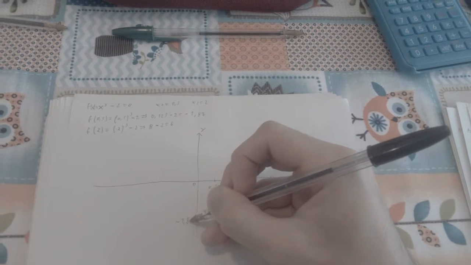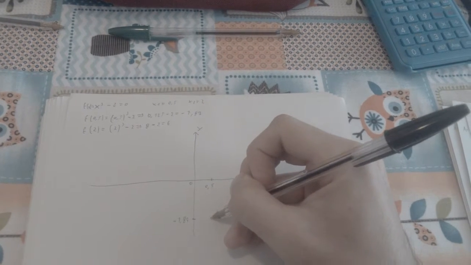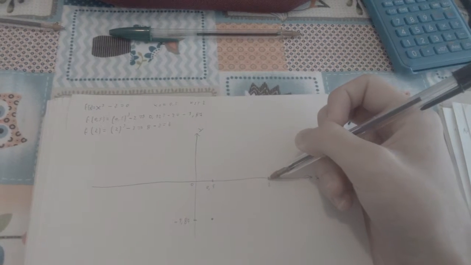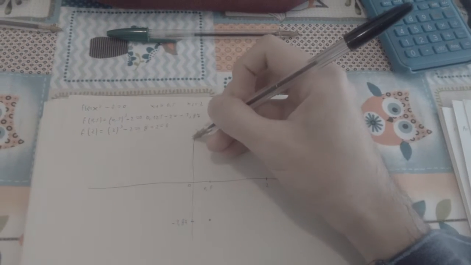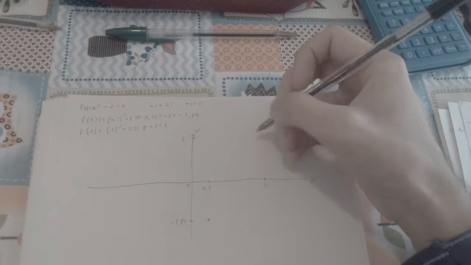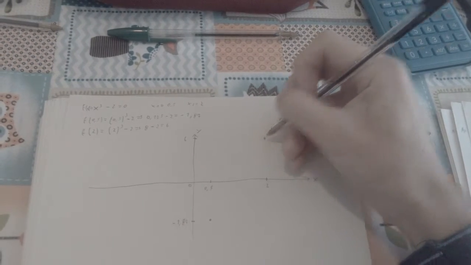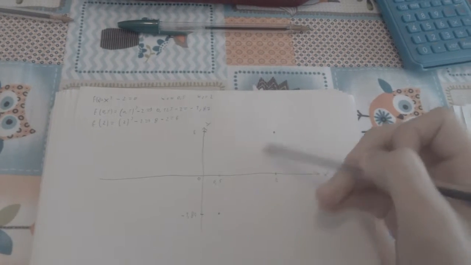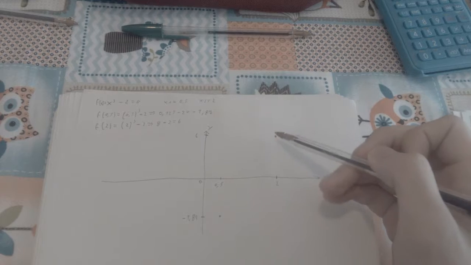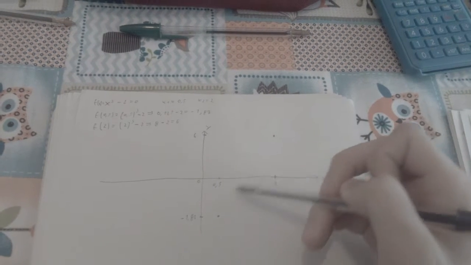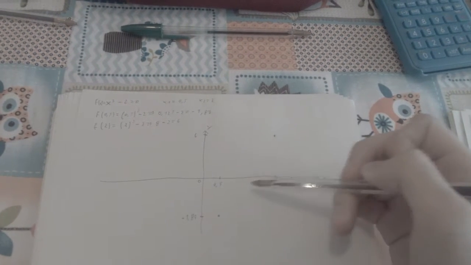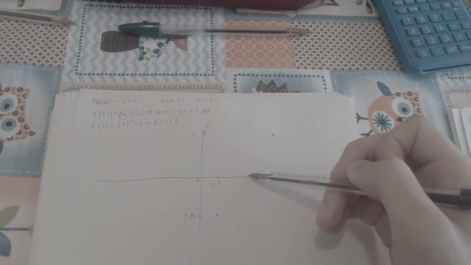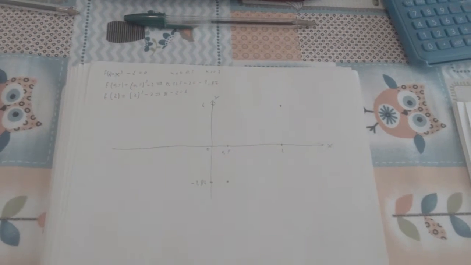And at 2, the function is positive, and its value is 6. As you can see, there must be a point somewhere between 0.5 and 2 in which the function is going to cross the axis, and therefore it's going to be 0, and we are looking for this point.